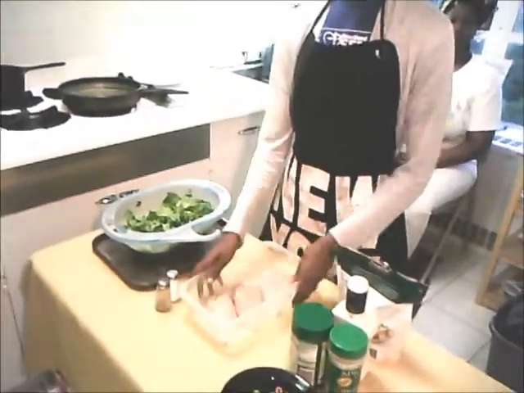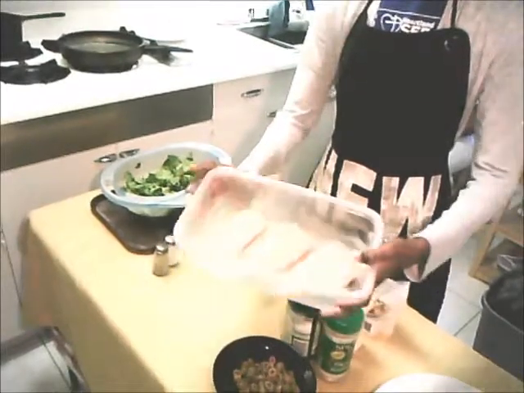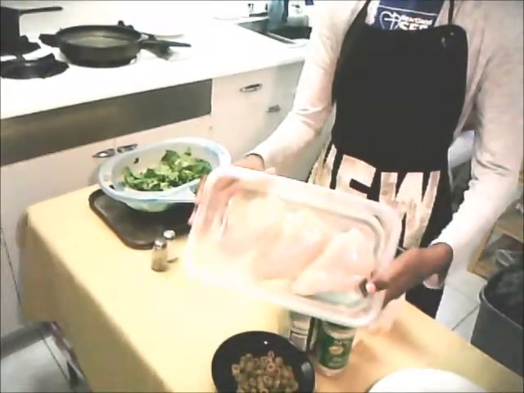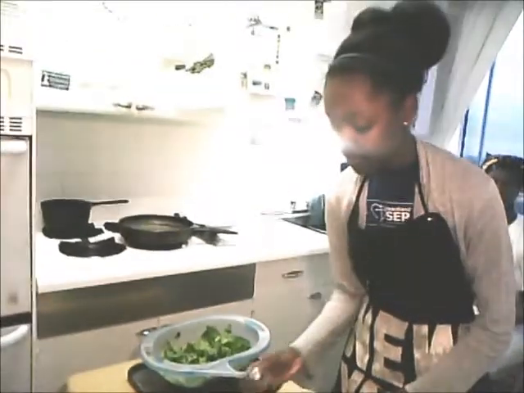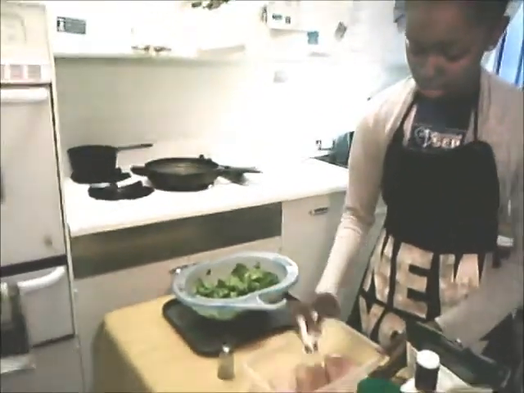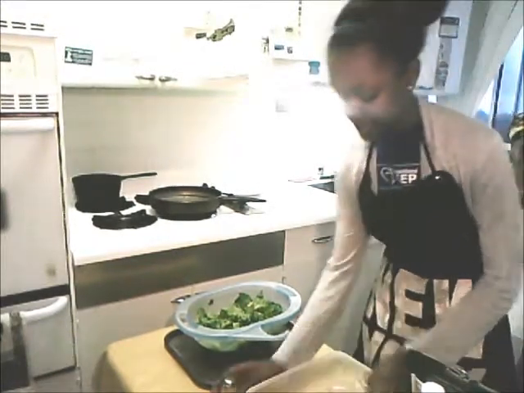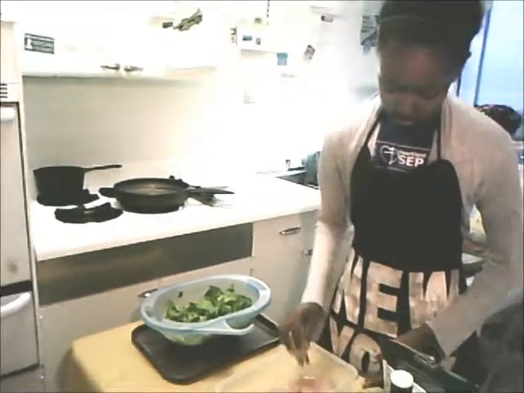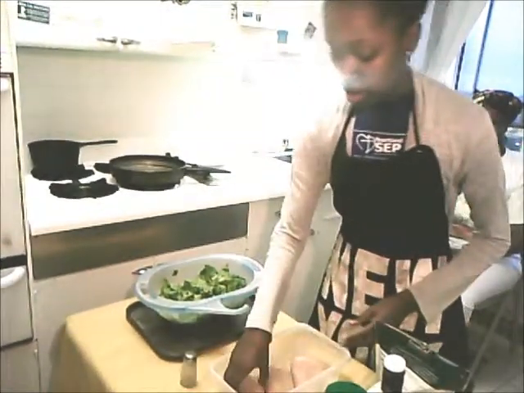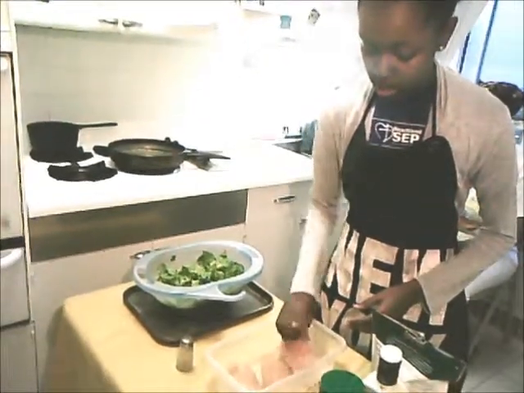So first we start off with our chicken. We have three, kind of on the small side, chicken breasts, and we're just going to season them with salt and pepper on both sides. And we're just going to put these in our skillet and brown them and then cover them and let them finish off.